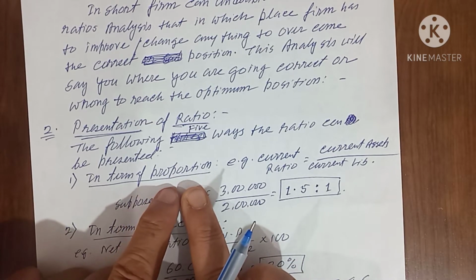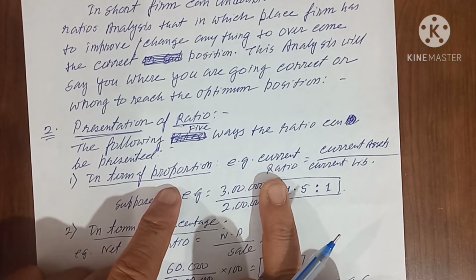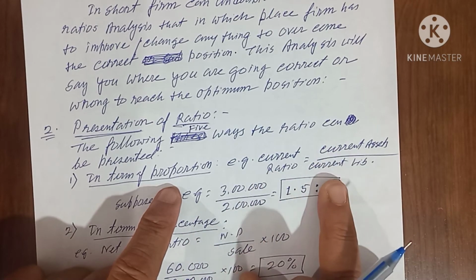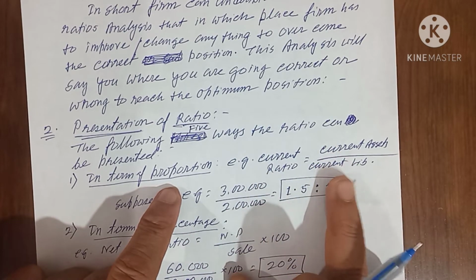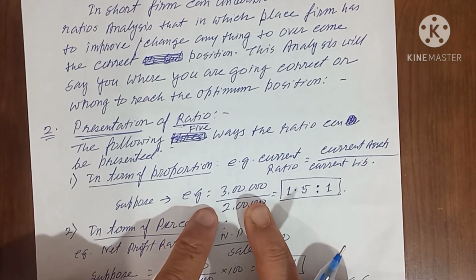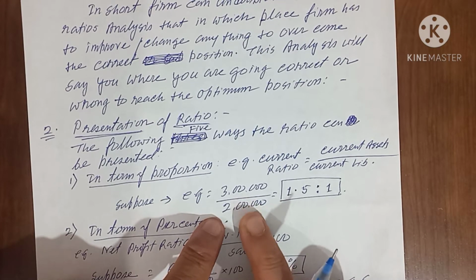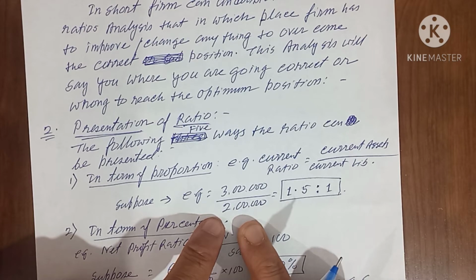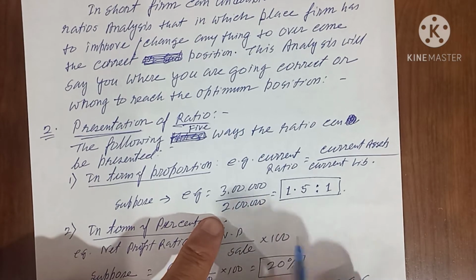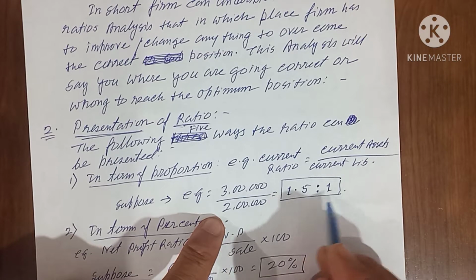In terms of proportions, for example, current ratio is one ratio. The current ratio formula will come afterwards. Current ratio is equal to current assets by current liabilities. Suppose you have current assets of 3 lakh and current liabilities of 2 lakh. That means your position is better because liabilities are lesser than the assets, or assets are more than the liabilities, and it can be expressed as 1.5:1. What is called 1.5:1?